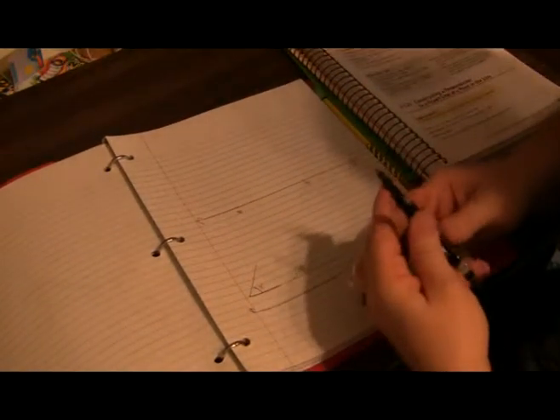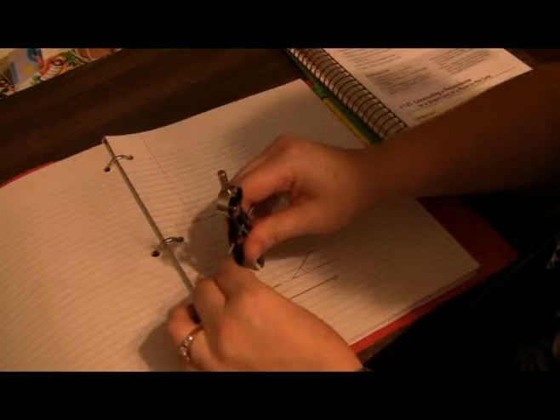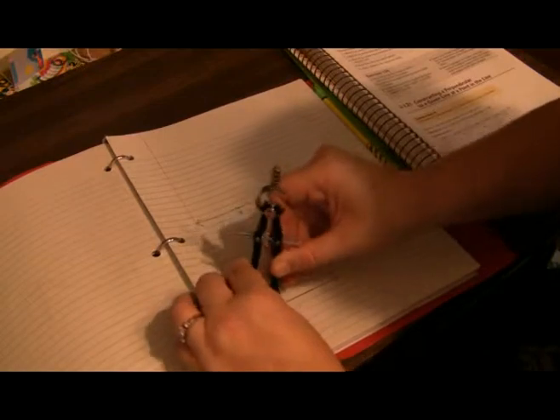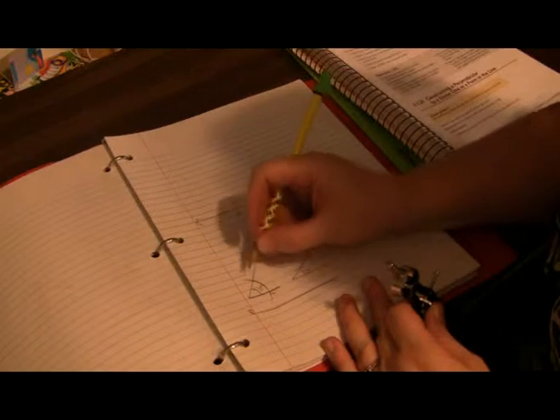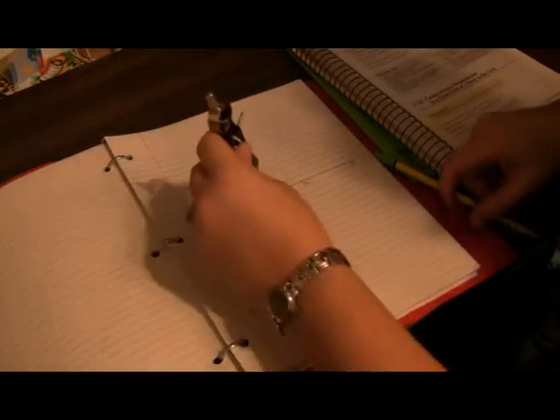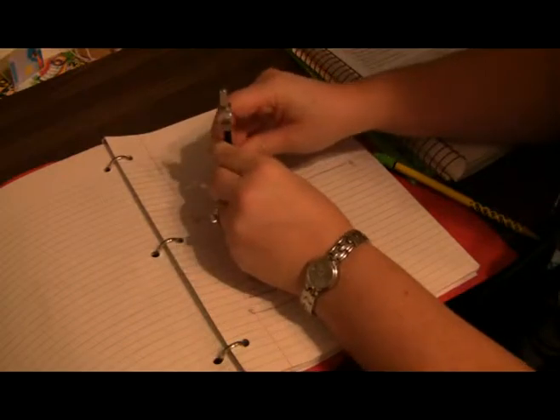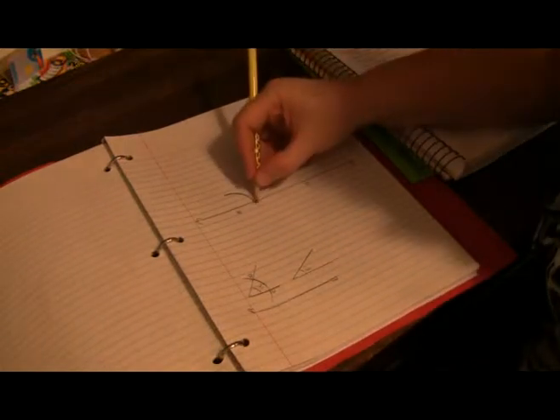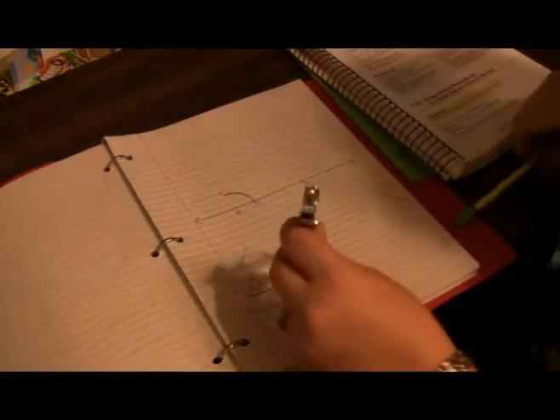Excuse me, with this as my center, I'm going to draw any arc on my angle. I've got to draw an arc within my angle. And I need to label this. I'm going to label it C, D. With my new line as the center, I'm going to draw an arc with the same radius. I'm going to label it EF.